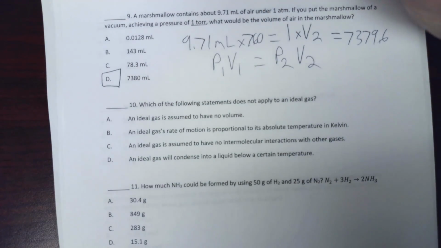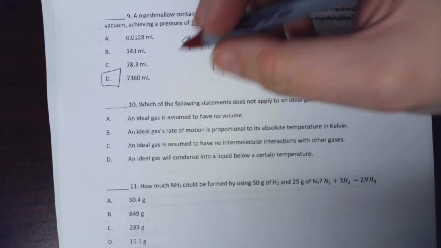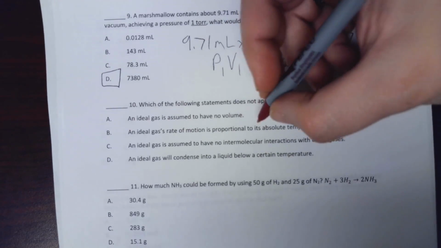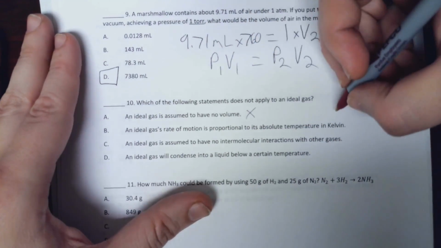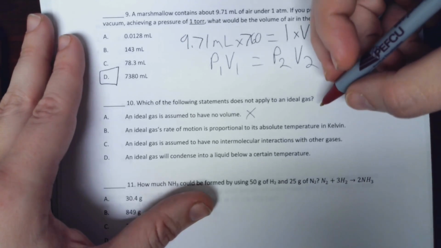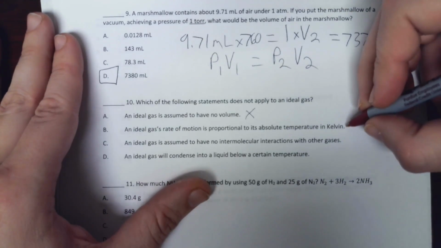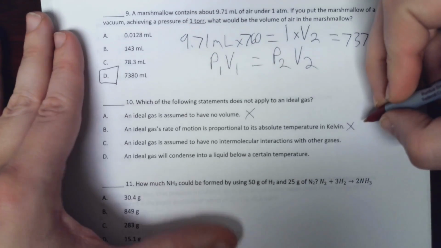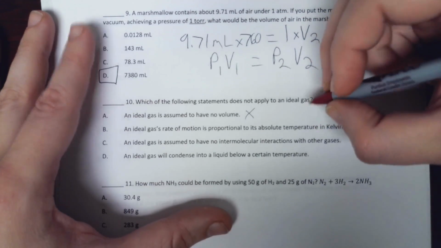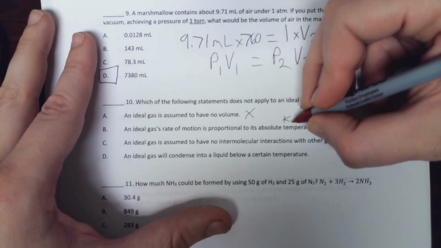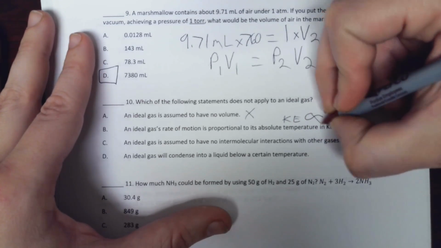Which of the following statements does not apply to an ideal gas? Ideal gas is assumed to have no volume. Nope, that's an ideal gas. That's what it means to be ideal. Ideal gas's rate of motion is proportional to its absolute temperature. Well, that is true of all gases, that the kinetic energy is proportional to the temperature.